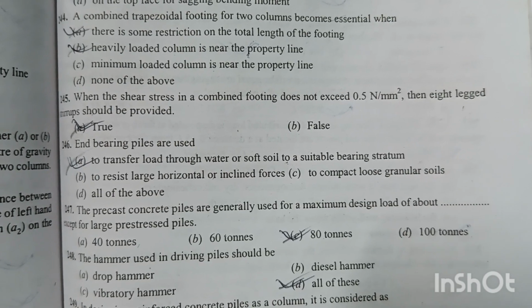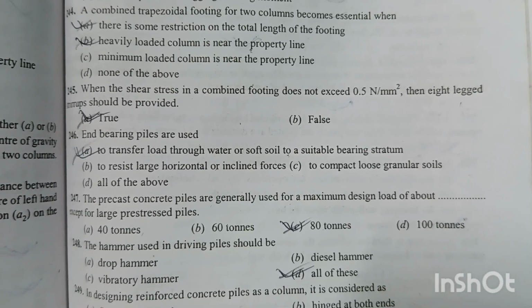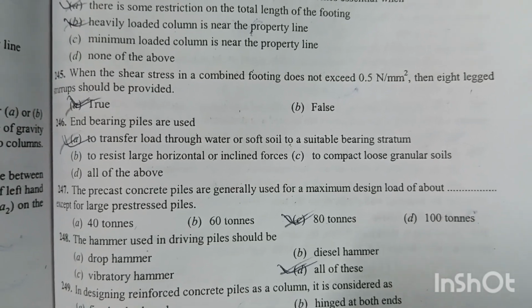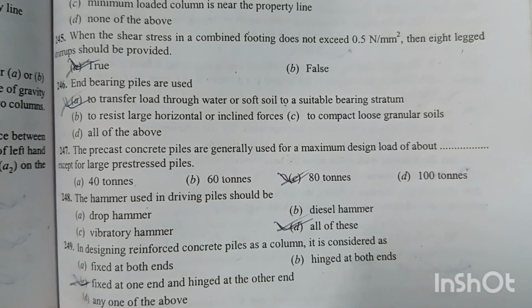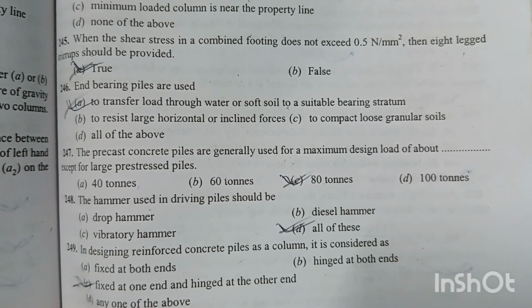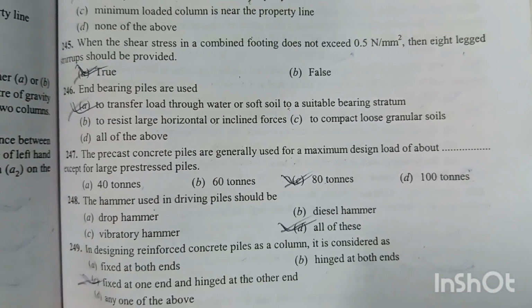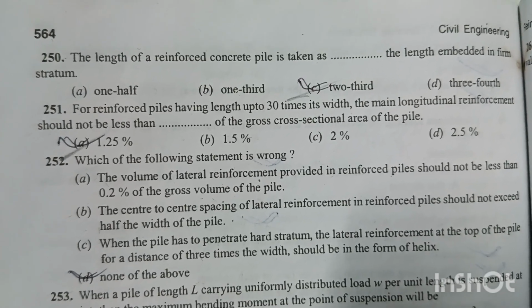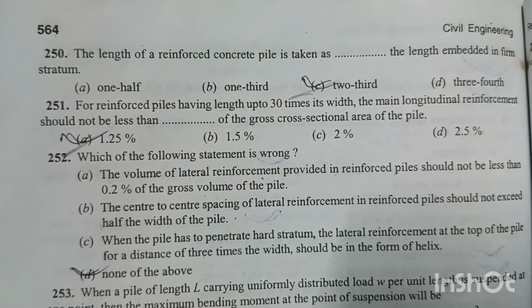Question number 248. The hammer used in driving piles should be: Option A, drop hammer. Option B, diesel hammer. Option C, vibratory hammer. Option D is the right answer, all of these. Question number 249. In designing reinforced concrete piles as a column, it is considered as fixed at one end and hinged at the other end. Option C is the right answer. Question number 250. The length of a reinforced concrete pile is taken as two-thirds the length embedded in the firm stratum. Option C is the right answer.